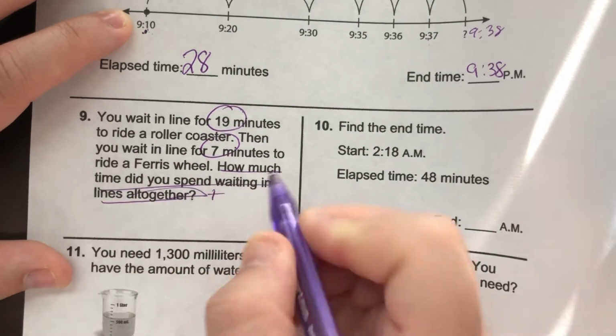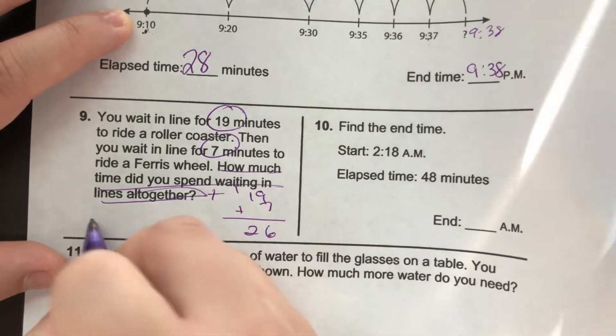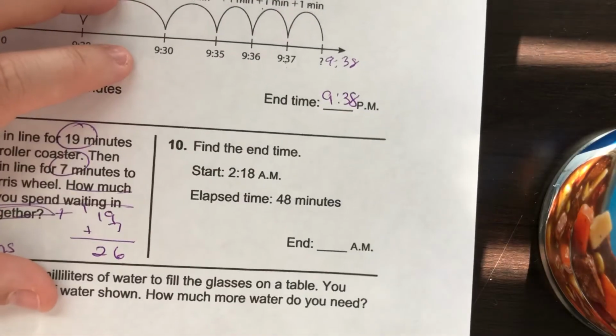Altogether means addition. 19 plus 7. 16, carry 1. So that's 26 minutes. 26 minutes that you waited in line. Okay? Find the end time.